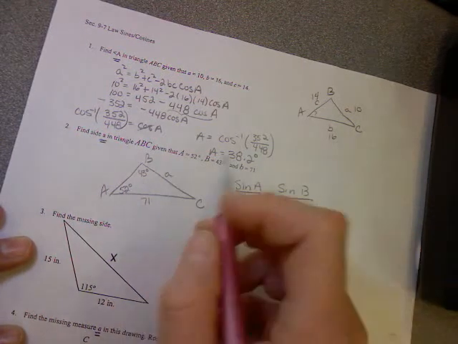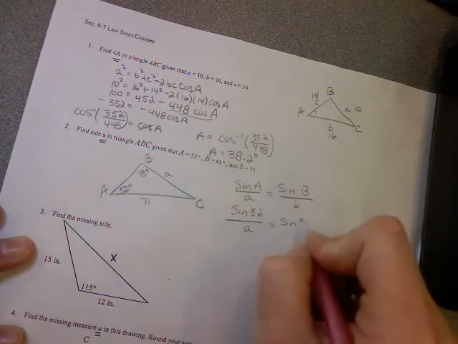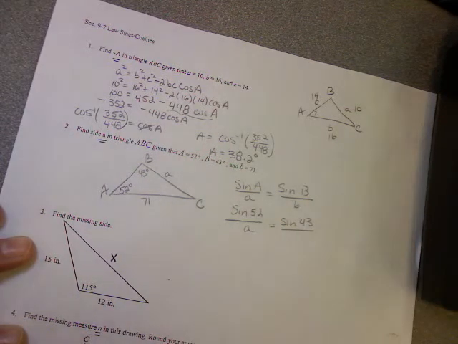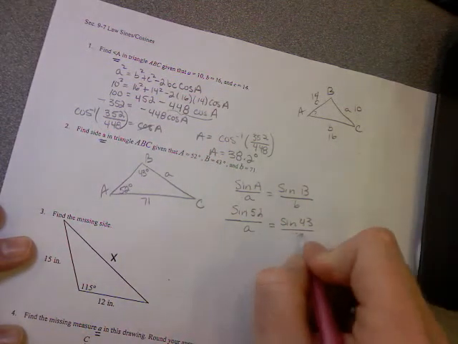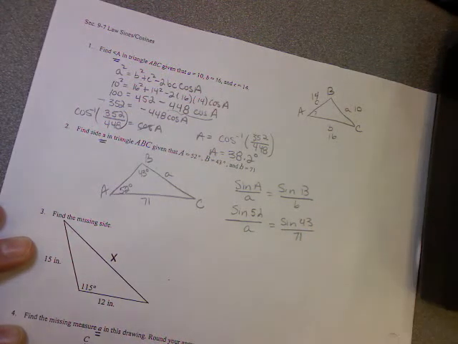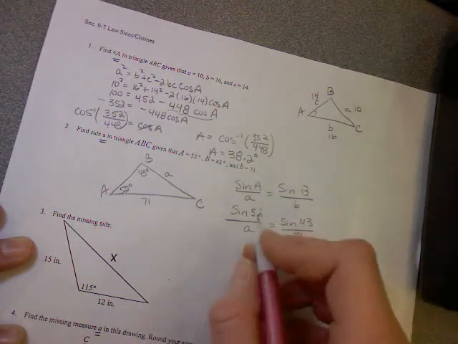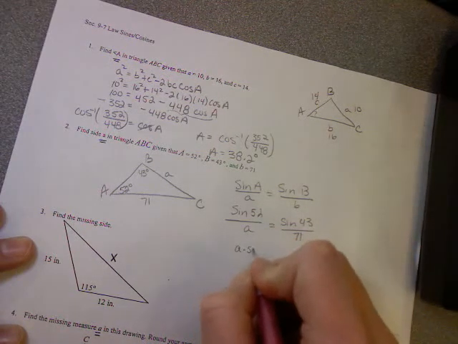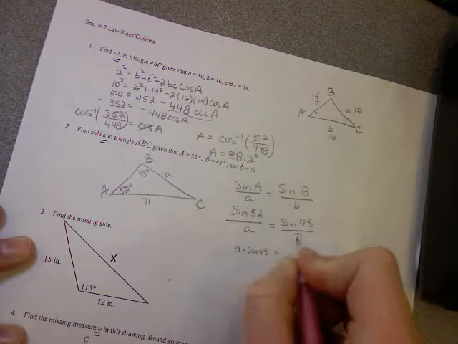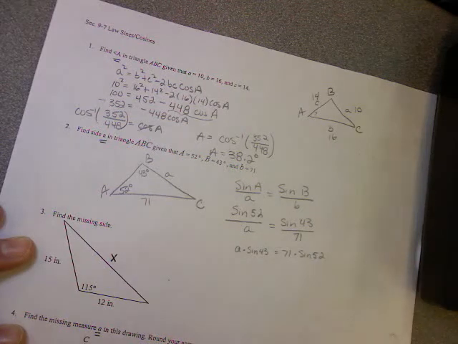Sine of 52 over a, which is what we're looking for, is equal to the sine of B, which is 43, over 71, which is the side across from that angle. This is just a proportion. We're going to cross multiply, set them equal, and solve. So we have a times the sine of 43 is equal to 71 times the sine of 52.